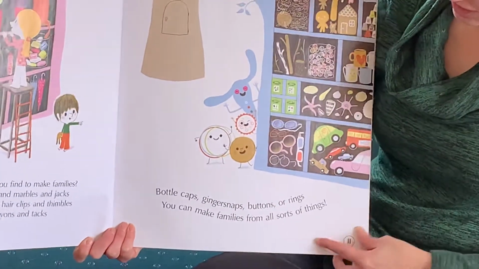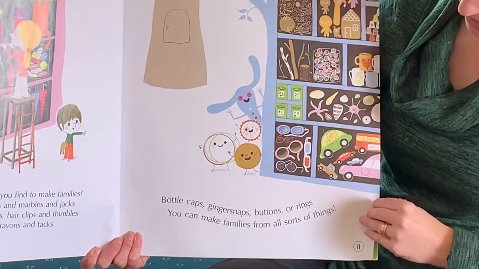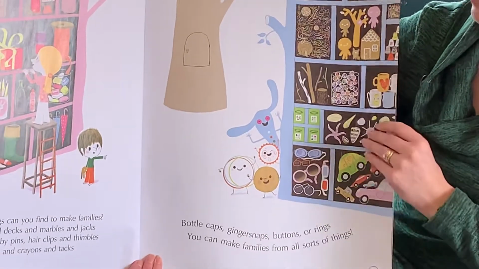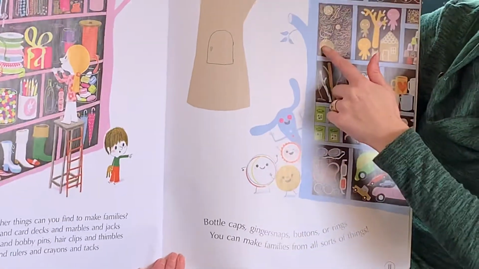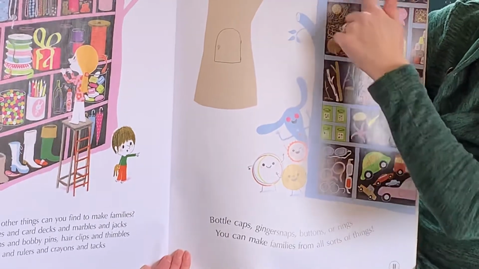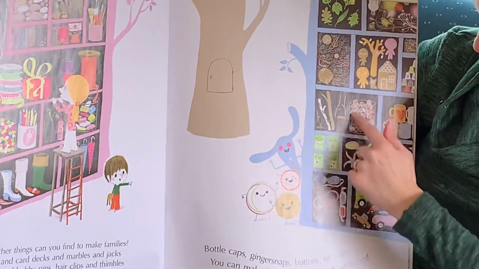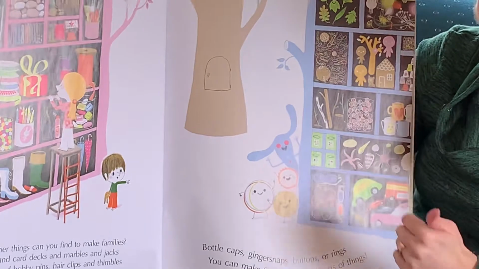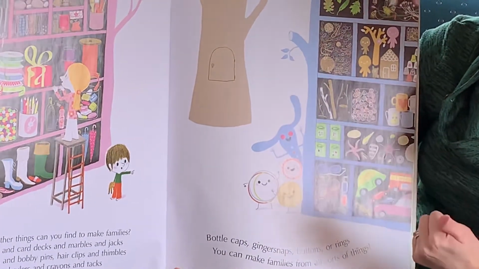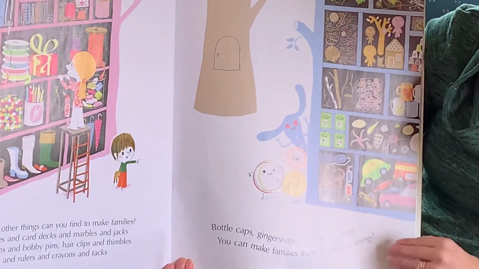Bottle caps, ginger snaps, buttons, or rings. You can make families from all sorts of things. So here we have a yarn family, a leaf family. We have a marble family, a mug family, a shell family, glasses family.